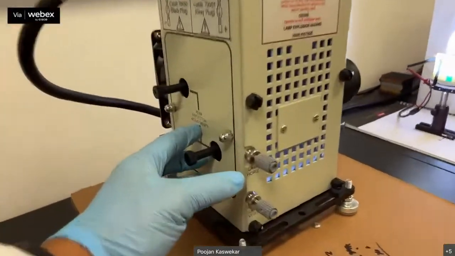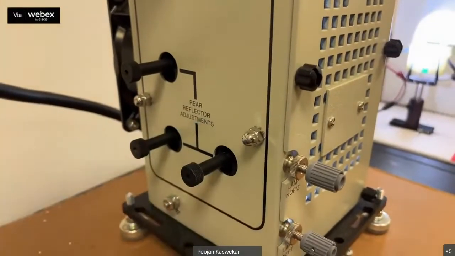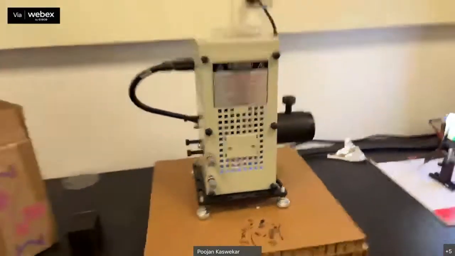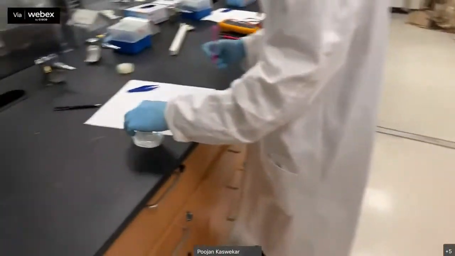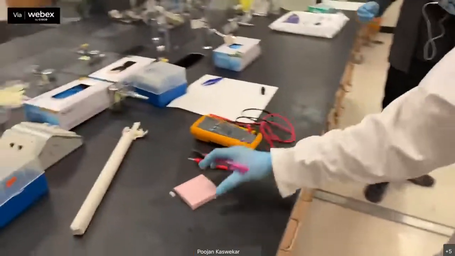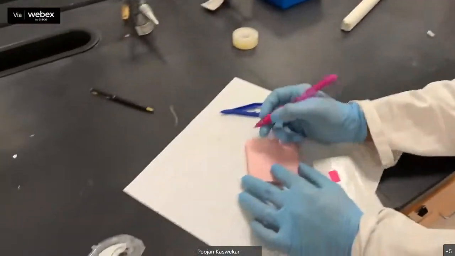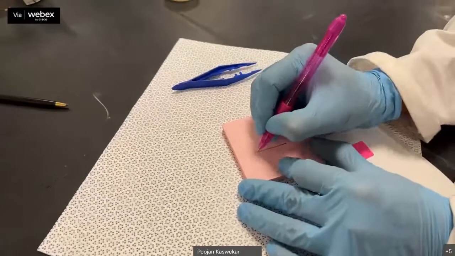There are more things to adjust. Here is the adjustment for the rear reflector. Let me show you. Where is the pen? Okay, paper please. Okay, so normally this is the xenon arc lamp.